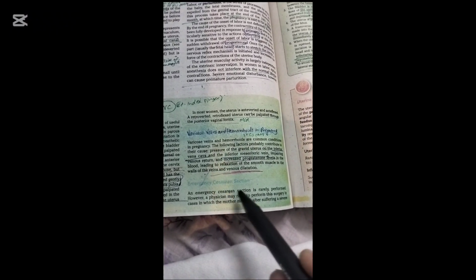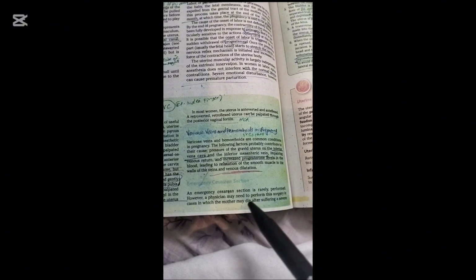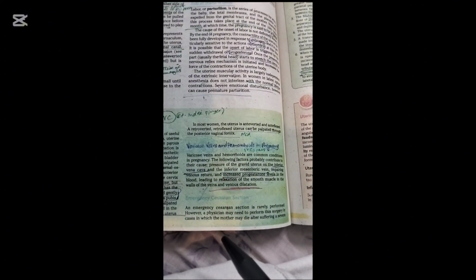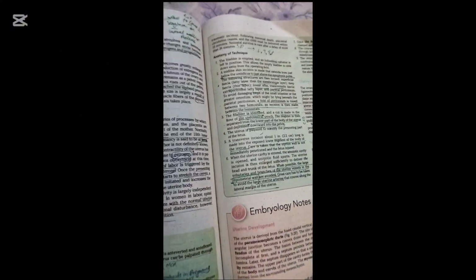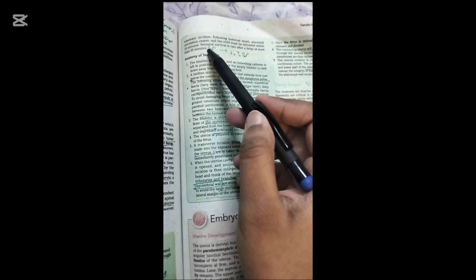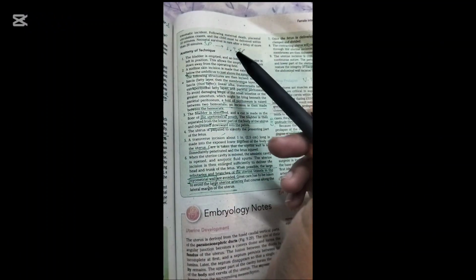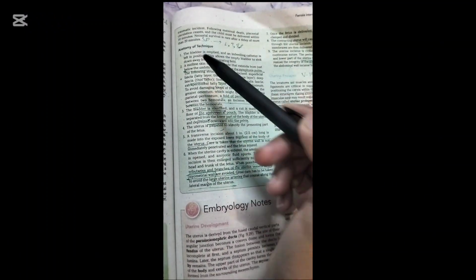Now let's talk about emergency cesarean section. Emergency C-section is rarely performed. However, a physician may need to perform this surgery in cases in which the mother may die after suffering a severe traumatic incident. Following the maternal death, placental circulation ceases and the child must be delivered within 10 minutes. Neonatal survival is rare after a delay of more than 20 minutes.